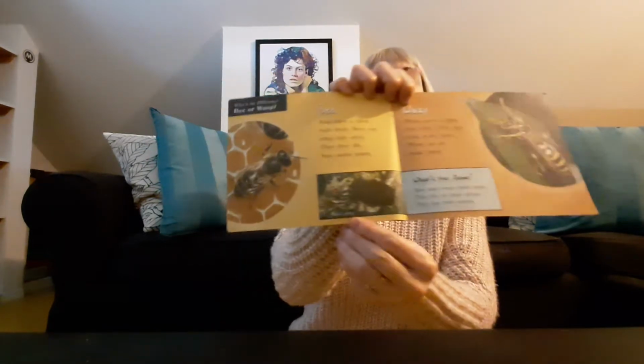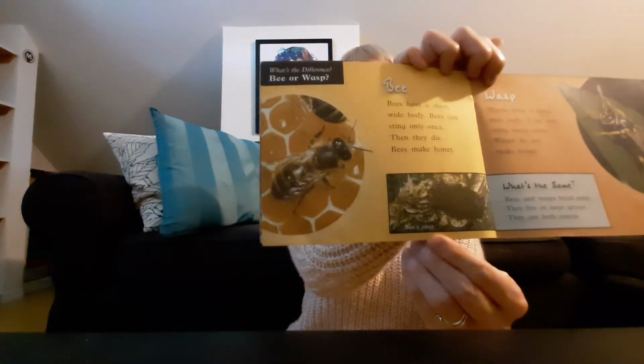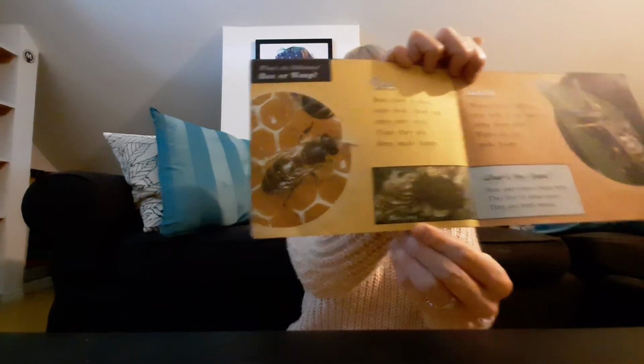Bee and wasp. Now, this is one that I know I talked about in at least one of my groups because this is kind of confusing for some people. What is the difference between a bee and a wasp? Bees have a short, wide body. Bees can sting only once. Then they die. Bees make honey, and this is a bee's nest right here, and you can see lots and lots and lots of bees in that bee nest.